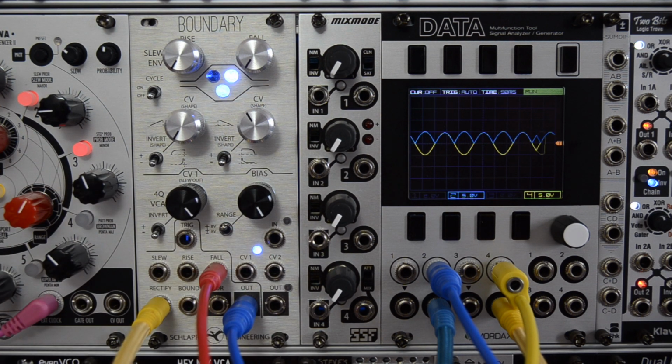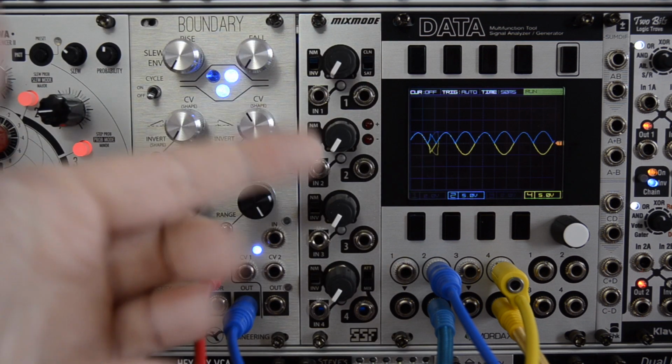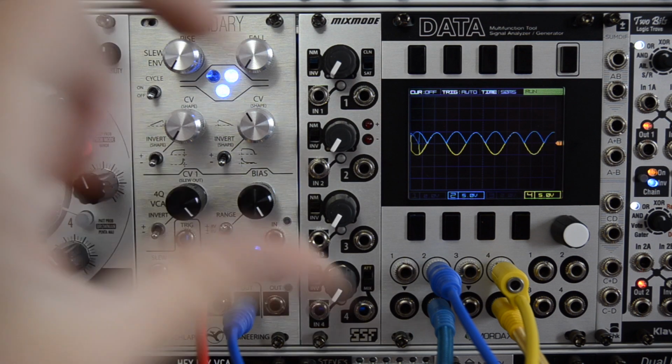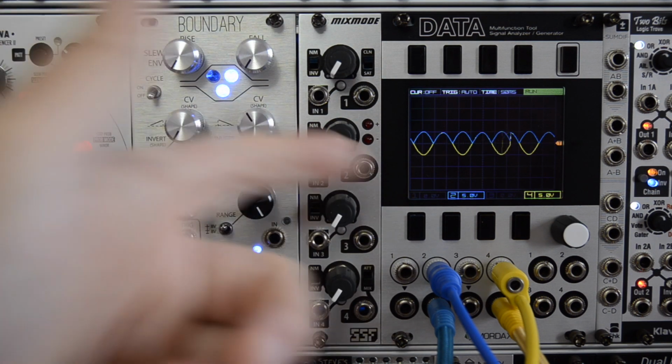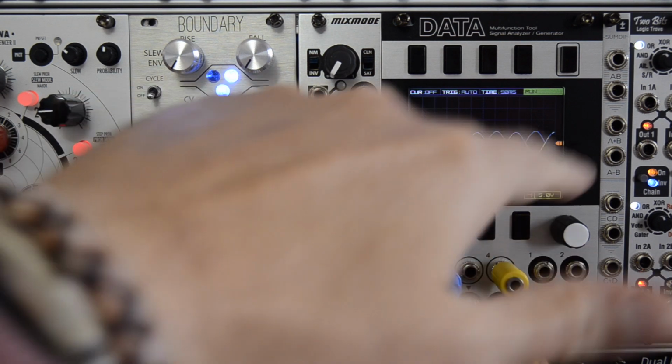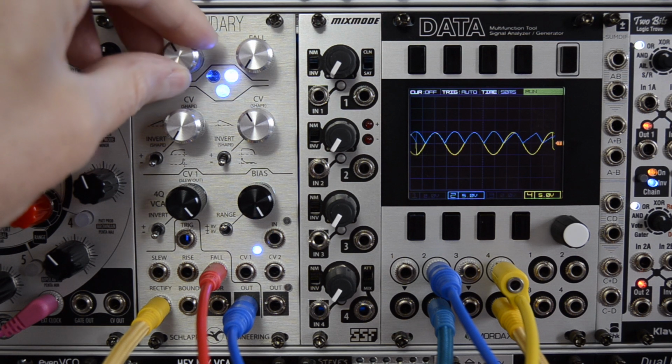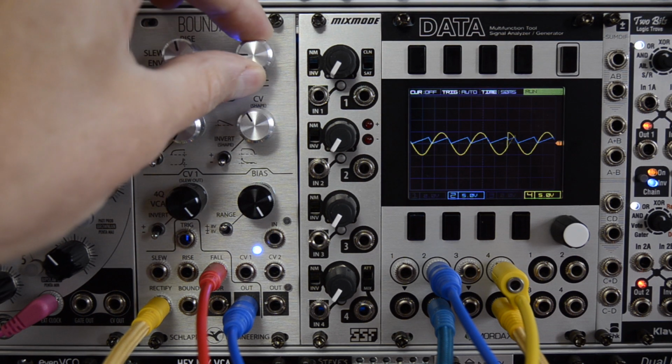But in full-wave rectification, like we're seeing on boundary, the negative portion of our bipolar signal is flipped around, so it's positive, and the result is this interesting wave, which you can still slew, by the way.